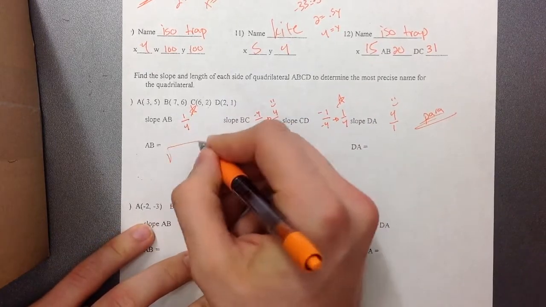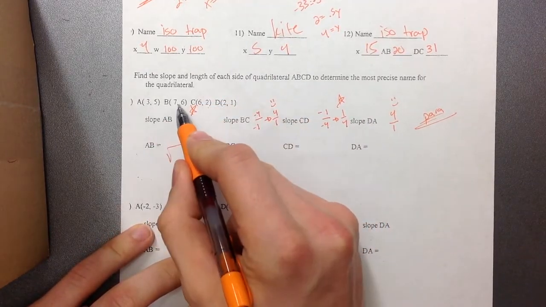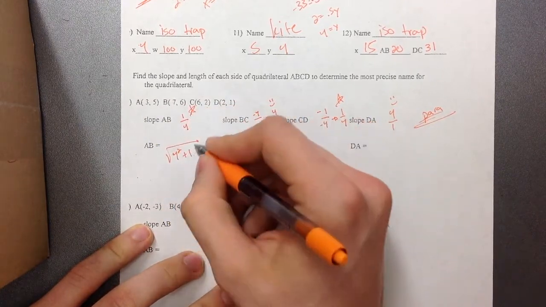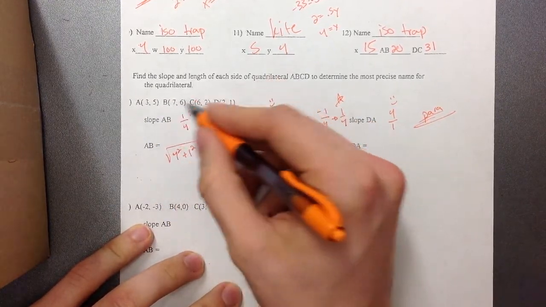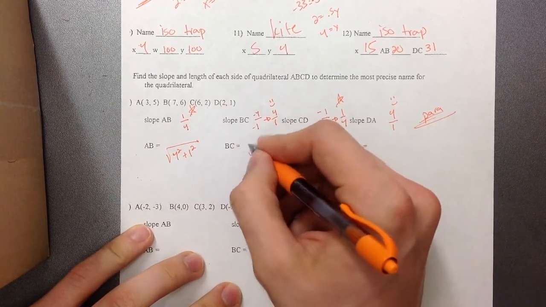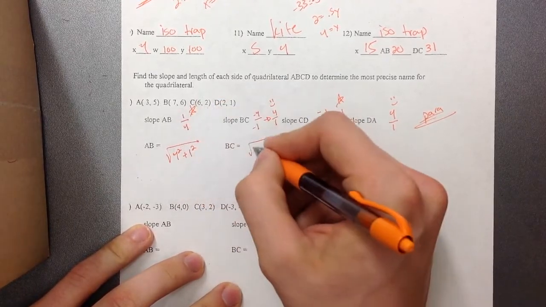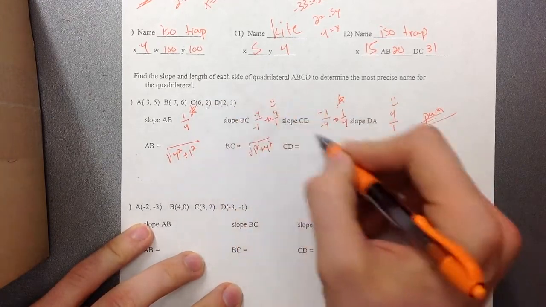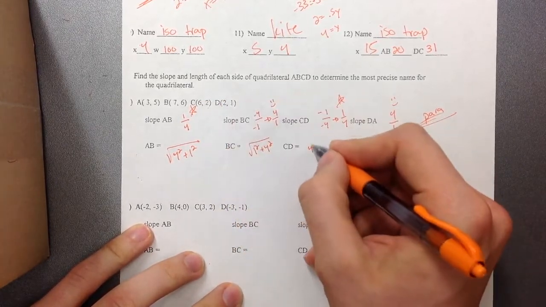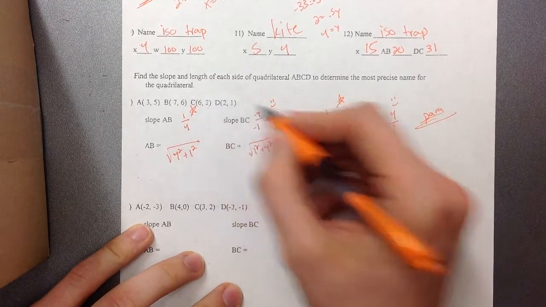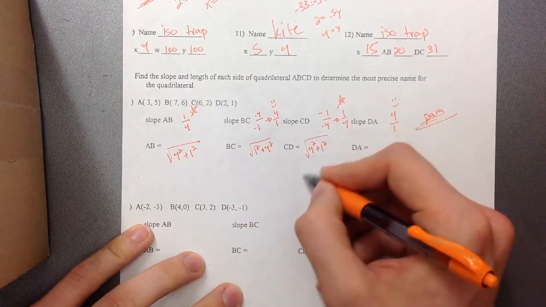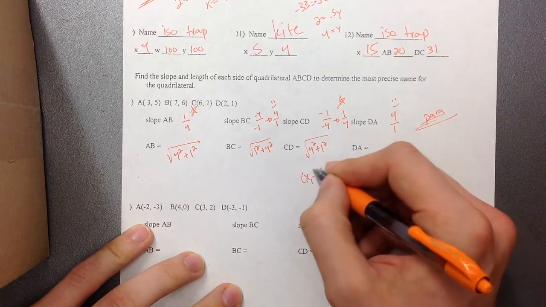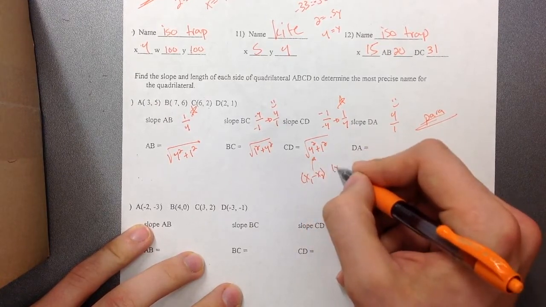So let's do some distance formula. I've got a change of 4 on my x's and a change of 1 on my y's from A to B. I've got a change from 7 to 6. I've got a change of 1 on my x's. I've got a change of 4 on my y's. C to D, change of 4 on my x's, change of 1 on my y's. And if you're doing the distance formula, this is x1 minus x2, and I'm just taking the absolute value of it and dumping it in there. This is y1 minus y2.